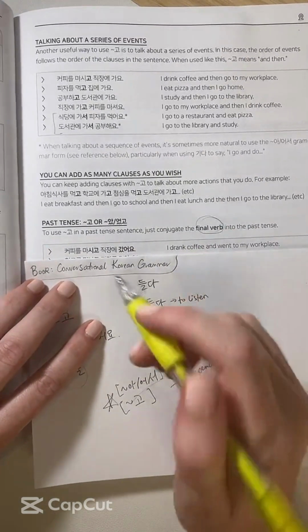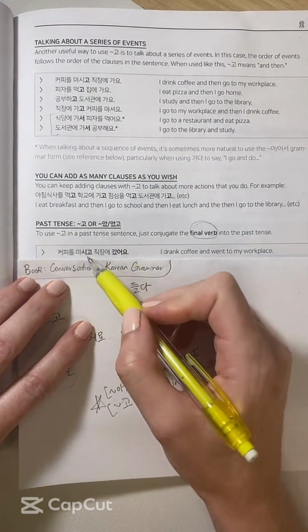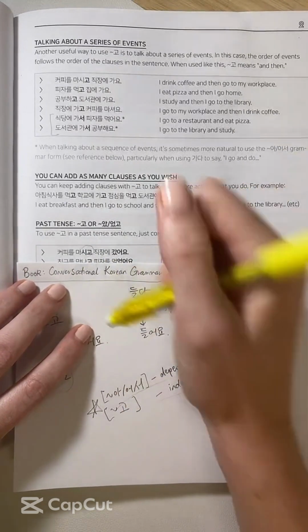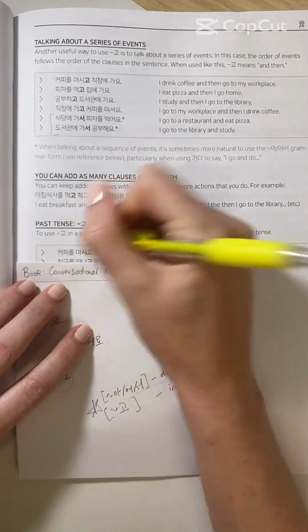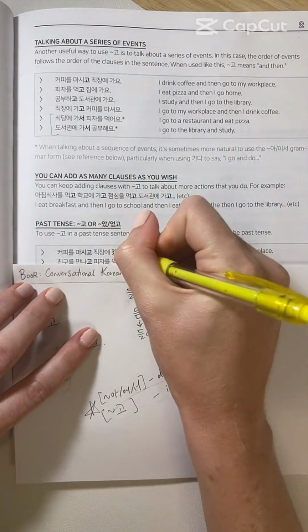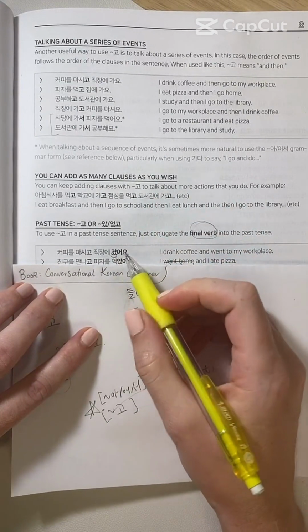For example, 커피를 마시고 직장에 갔어요. So notice that this intermediary 고 is just present tense, right? It's not conjugated into the past tense. But the final verb, 갔어요, is in the past tense because of this double ㅆ at the bottom. 갔어요.